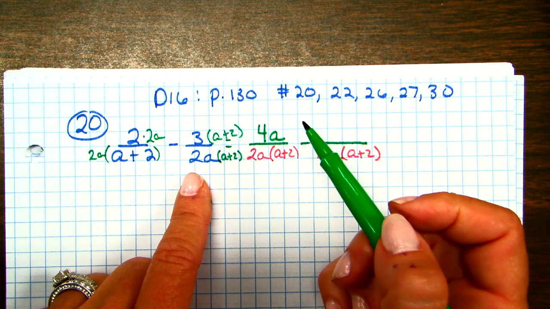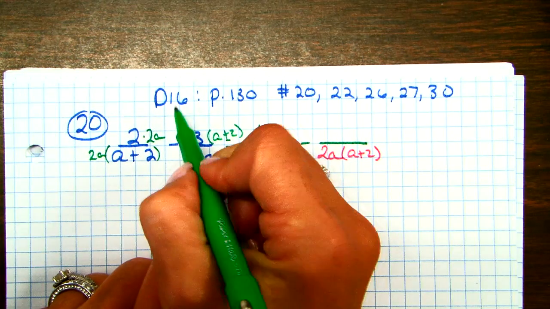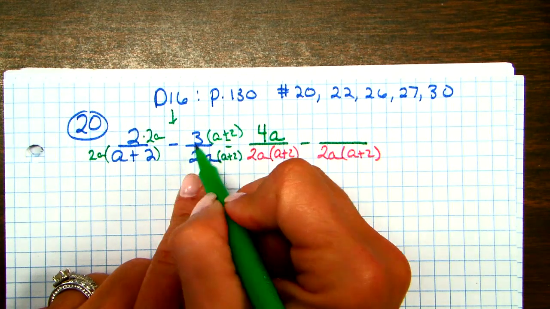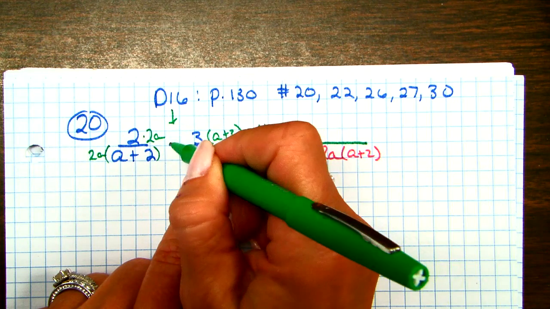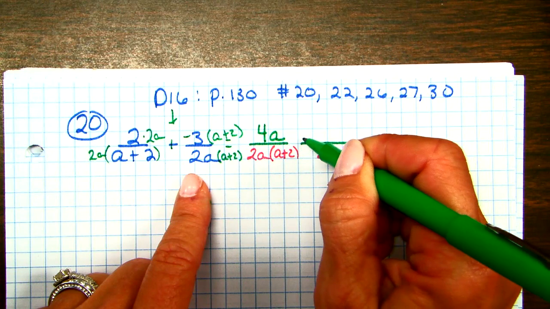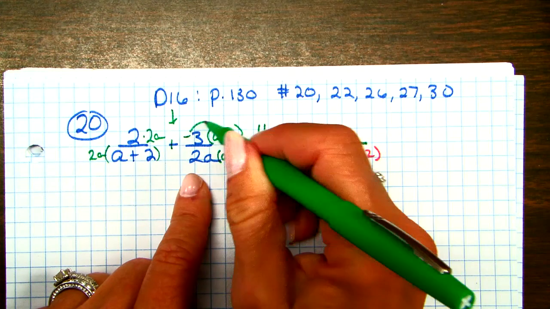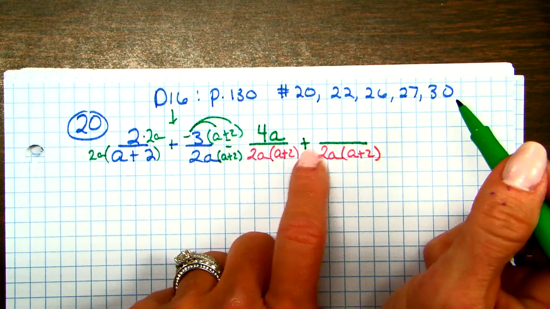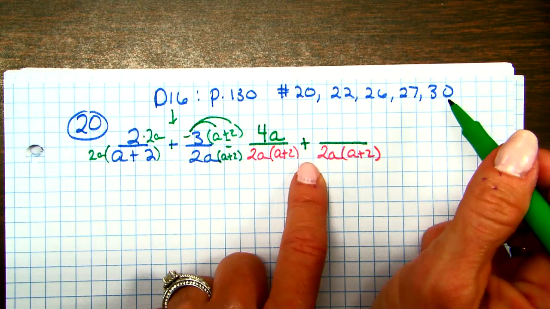Everyone look, you've got to be so careful right here. We need to distribute a negative 3. So I'll change this to a positive and put the negative there. That in turn changes this to a positive. Okay, don't forget to do that. When you change that positive, you have to change that one.